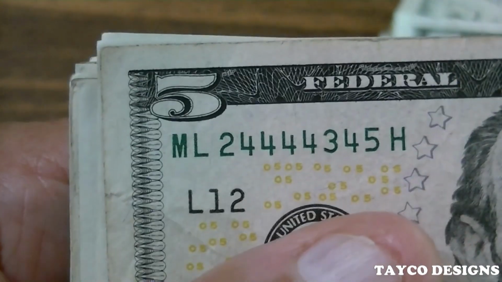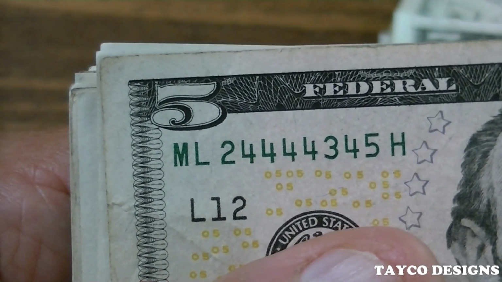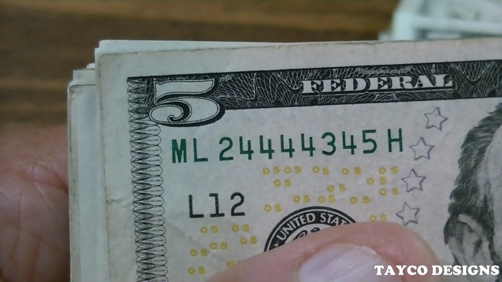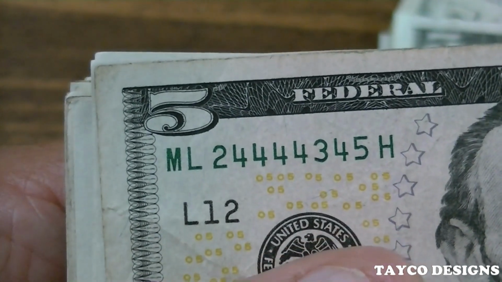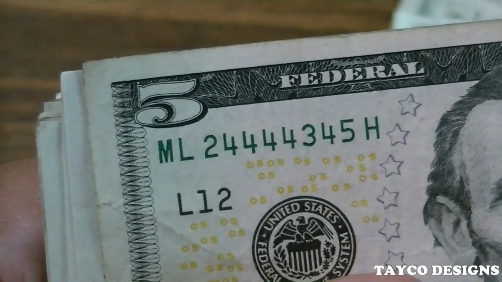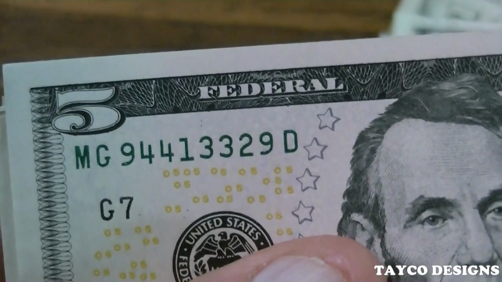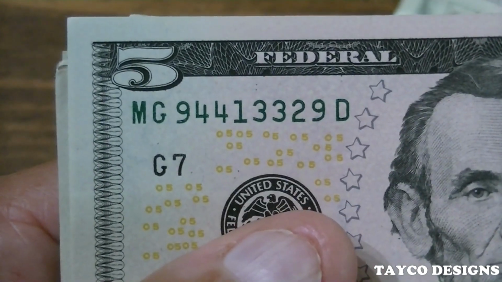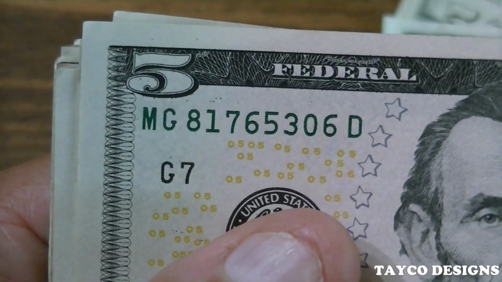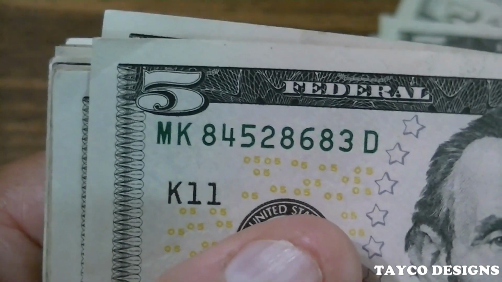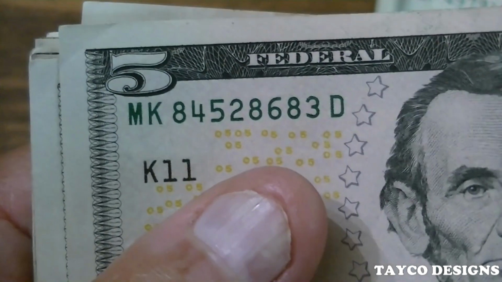Look at here, four of a kind. 2444243445. There you go. That's a 2345. But anyway, I'm going to save this one because it's four in a row of the same number. Put that aside. 944133329. Nope. 817653006. Nope. Now I did take all these and put them facing the same direction, so it'd be easier for us to look at.